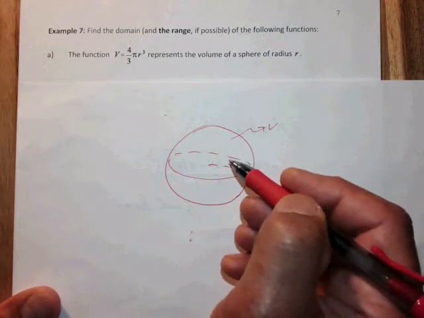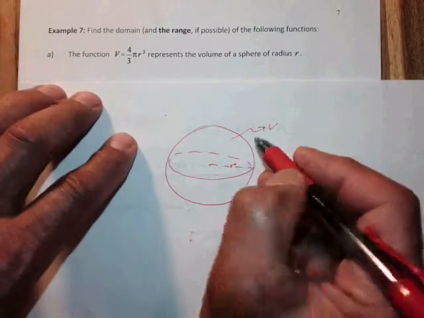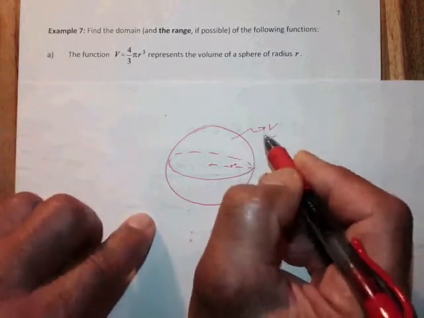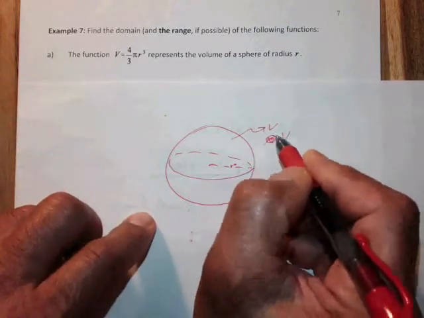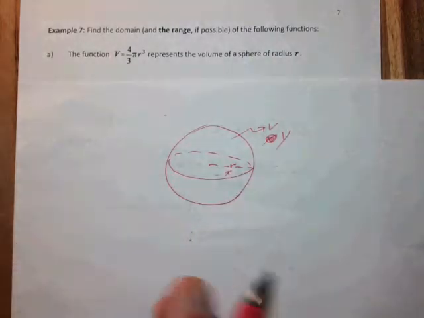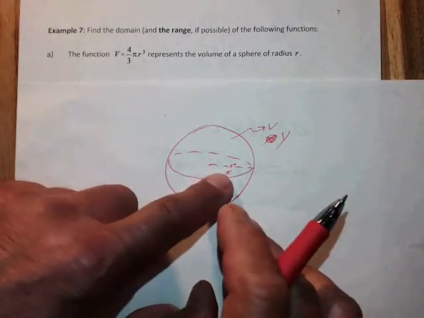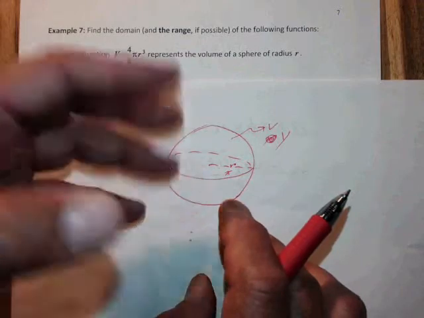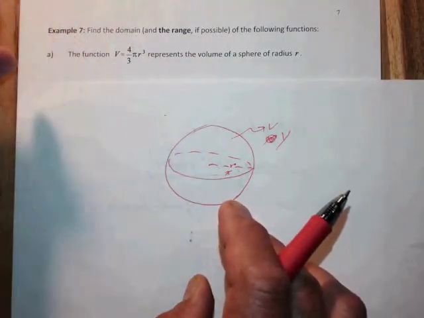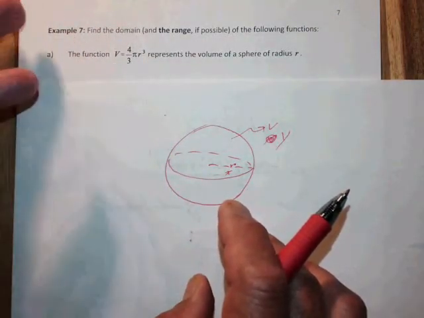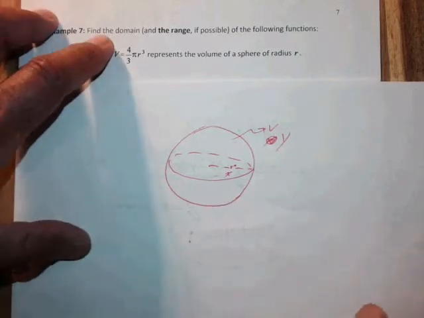If you want to put it in a more familiar form, I can use y for the volume and x for the radius. So every radius x represents the volume of a single sphere. So this formula is actually a function.